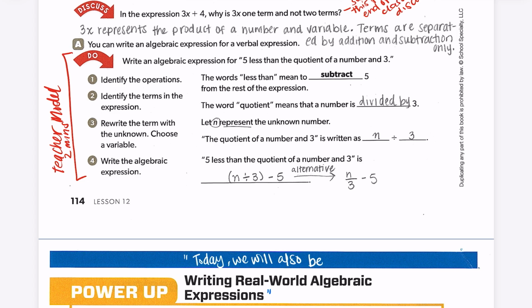It tells you to, number 1, identify the operations. 5 less than the quotient of a number and 3. The words less than mean to subtract 5 from the rest of the expression. Then number 2 tells you to identify the terms in the expression. Well, the word quotient tells us that we need to divide by 3.